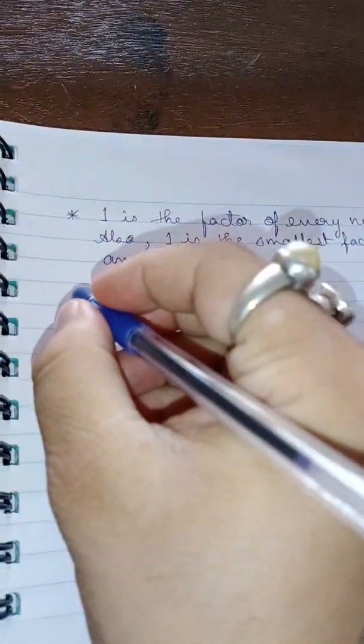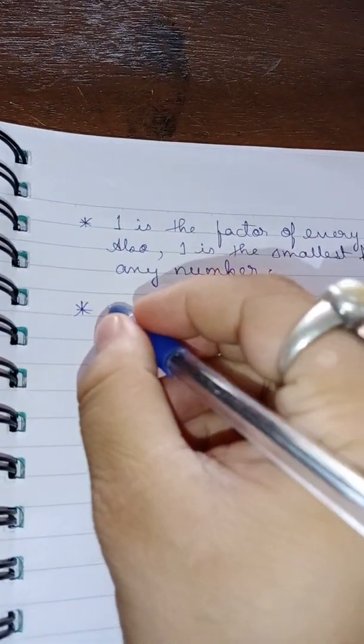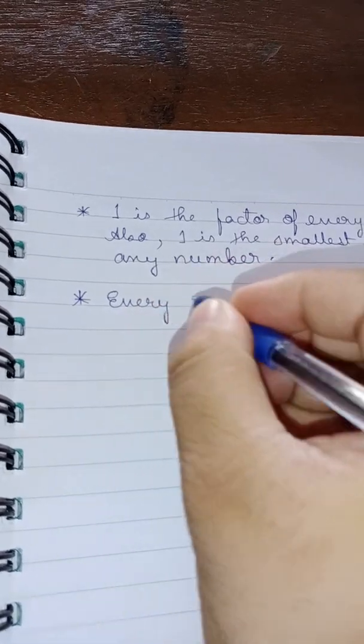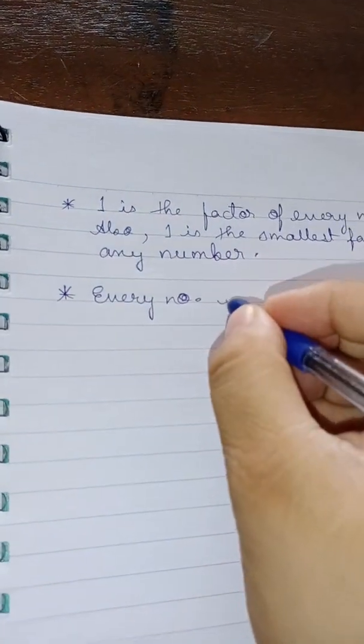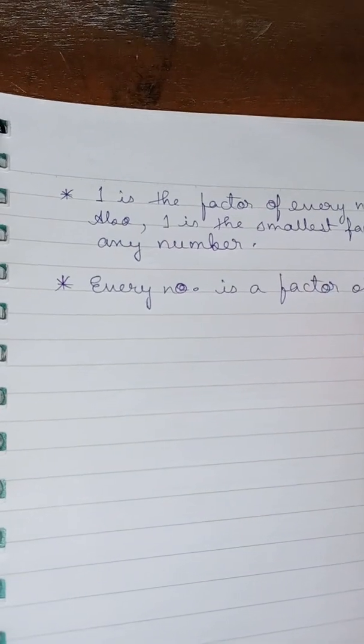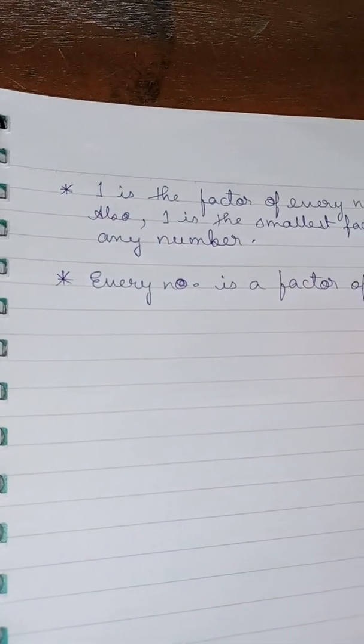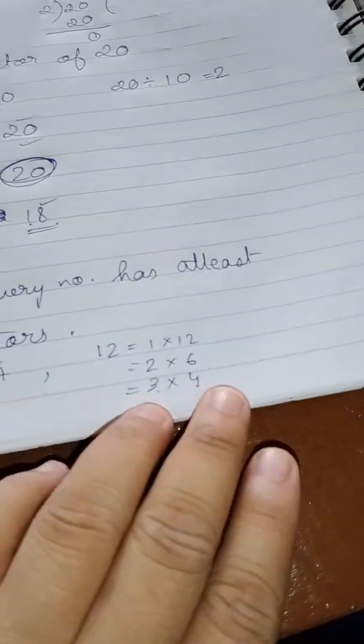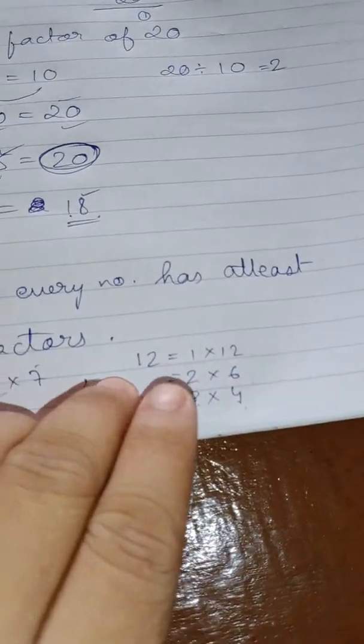1 is the smallest factor of every number. Next, every number is a factor of itself. That means a number is a factor of itself. How? As you can see, 7 is a factor of 7, 12 is a factor of 12.